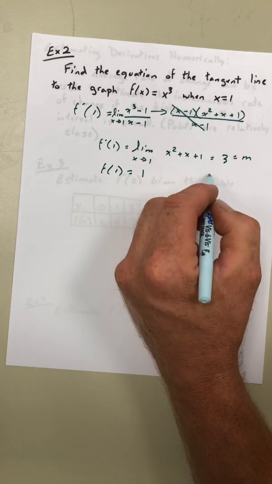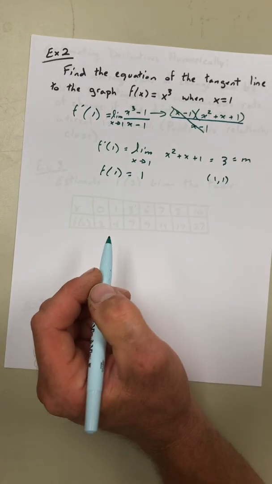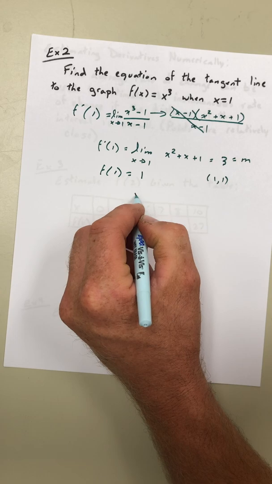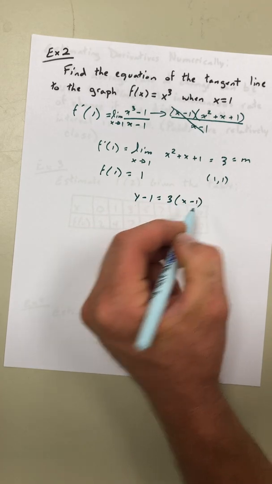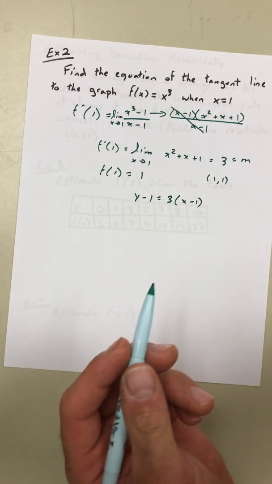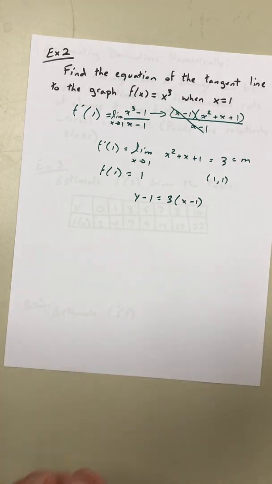So we have the slope of 3, and the point of 1, 1. Now we can write the equation: y minus 1 equals 3 times x minus 1. If you want to manipulate this, you can. Again, we can leave this as is for an extended response.